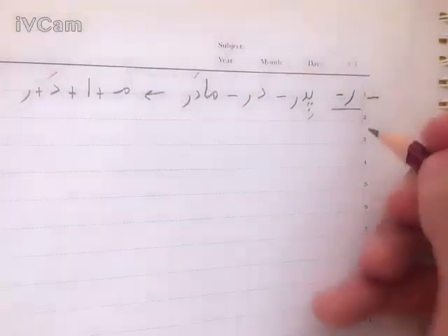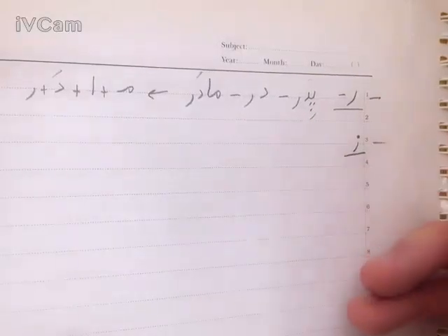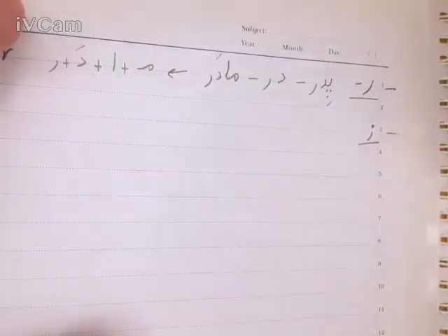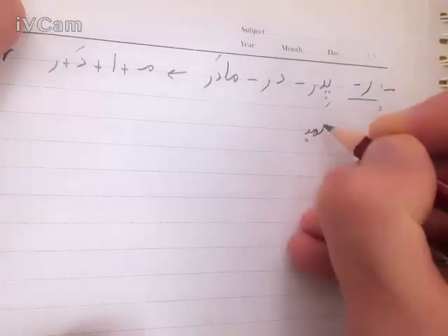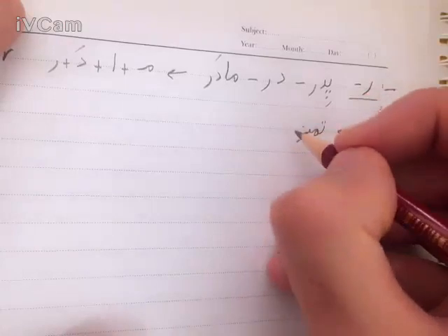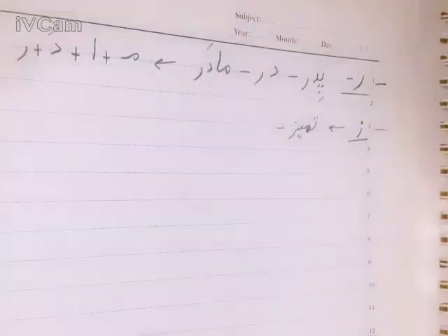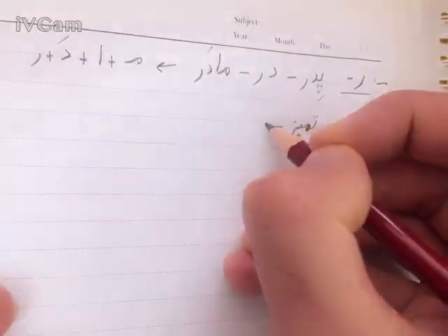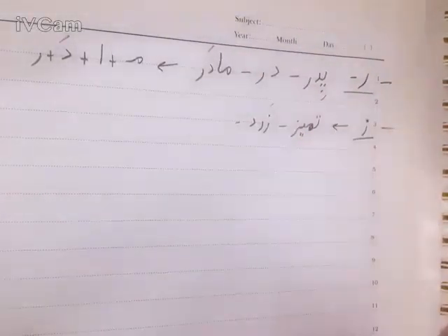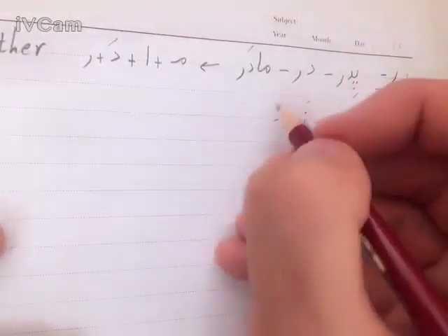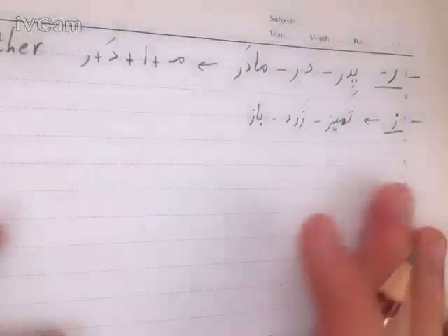So now we have the common Z sound. ز like تمیز. تمیز means clean. We have زرد. زرد means yellow. And we could have باز. B-A-Z. باز. Now let's spell it.